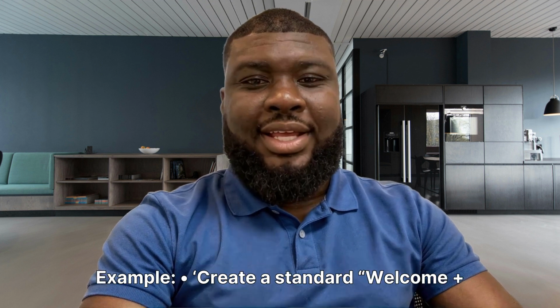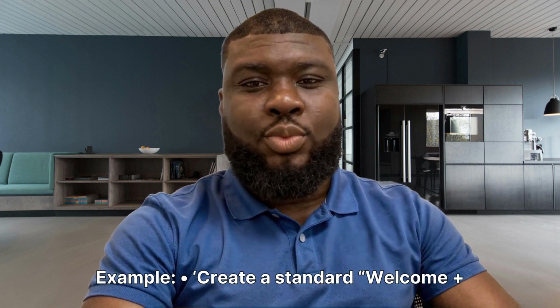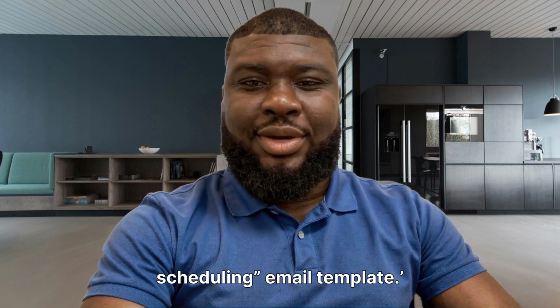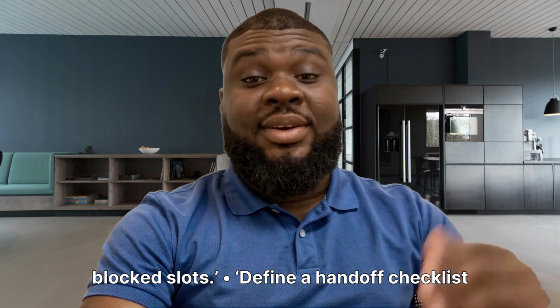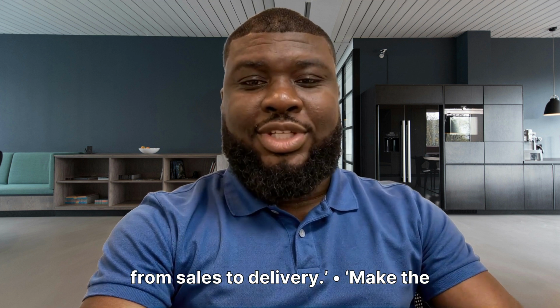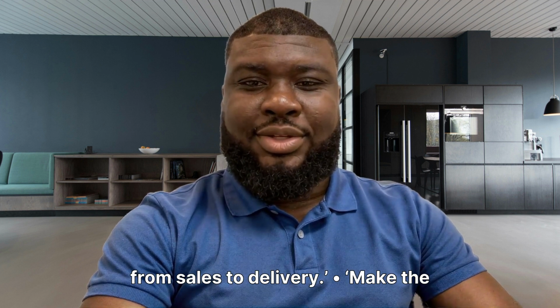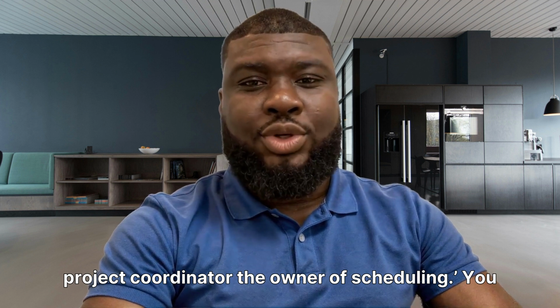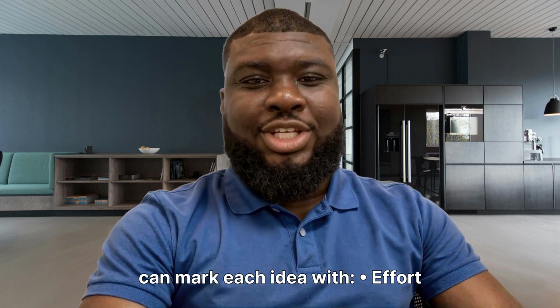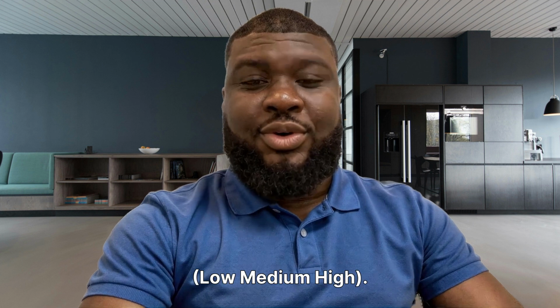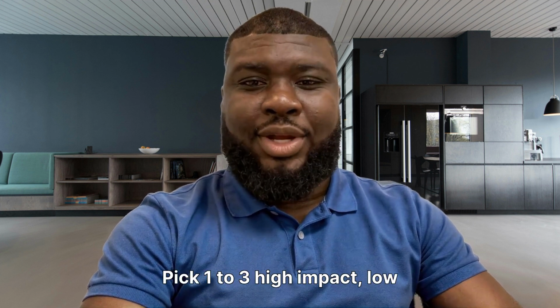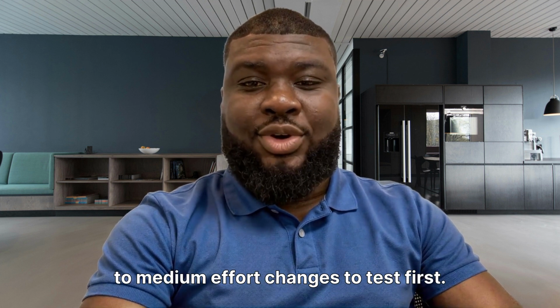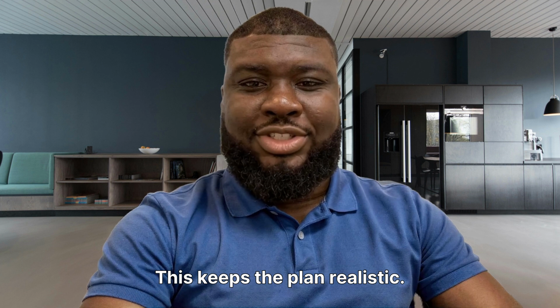Propose solutions and change ideas: list the practical changes you might make. Example, create a standard welcome and scheduling email template. Add a scheduling link with pre-blocked slots. Define a handoff checklist from sales to delivery. Make the project coordinator the owner of scheduling. You can mark each idea with effort, low, medium, high, and impact, low, medium, high. Pick 1 to 3 high impact, low to medium effort changes to test first. This keeps the plan realistic.